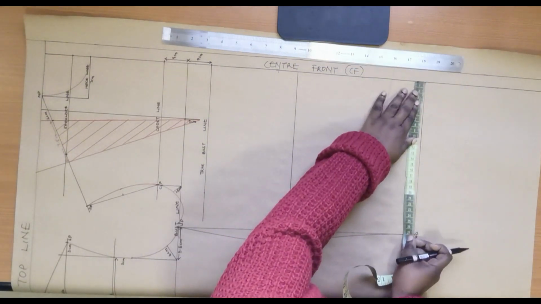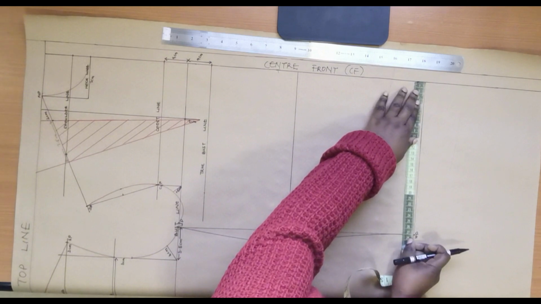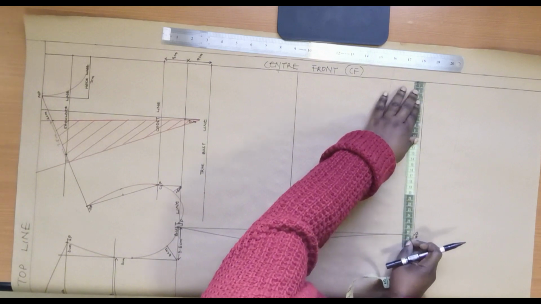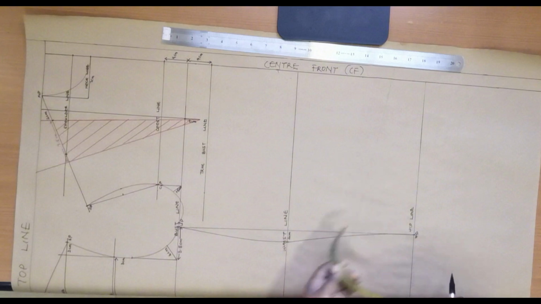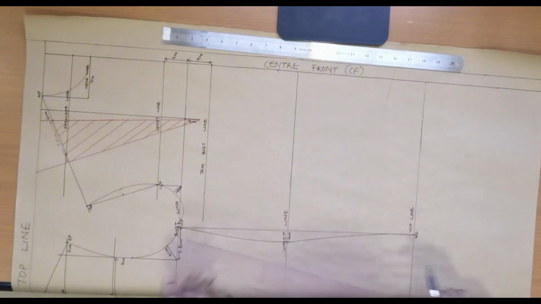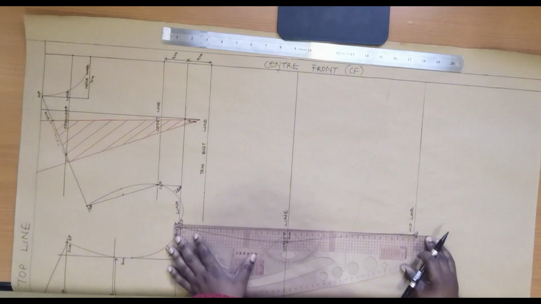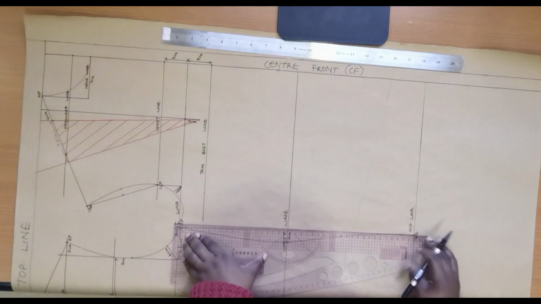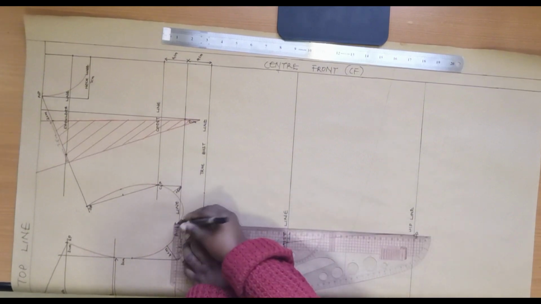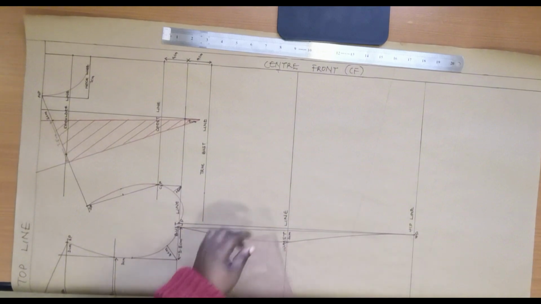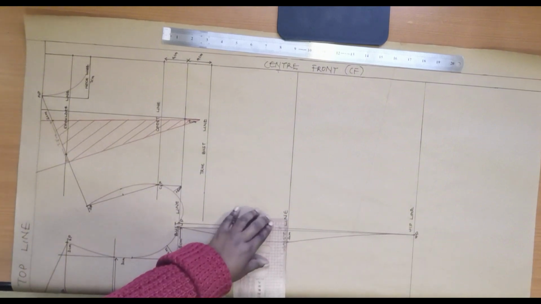On the hip line, mark quarter hip measurement plus 3 centimeters. The points touch because the pattern width is the same as the hip width plus 3 centimeters. Rule a straight underarm seam from the point HP to UP.